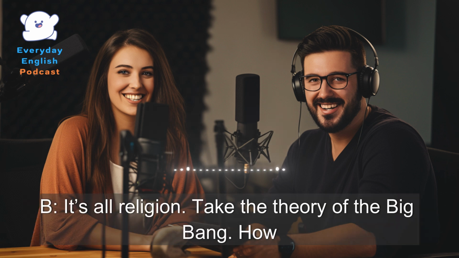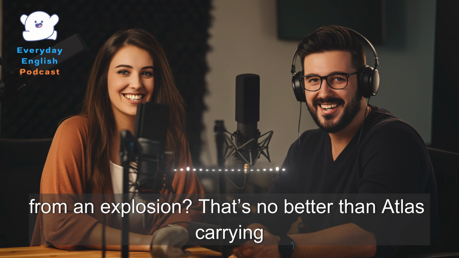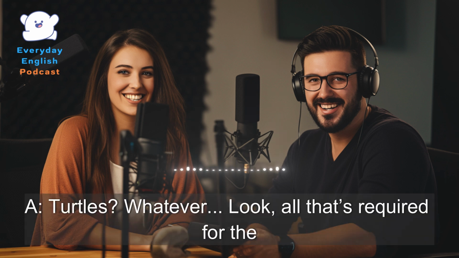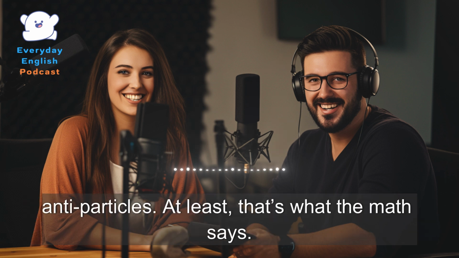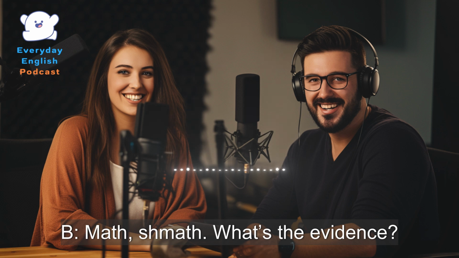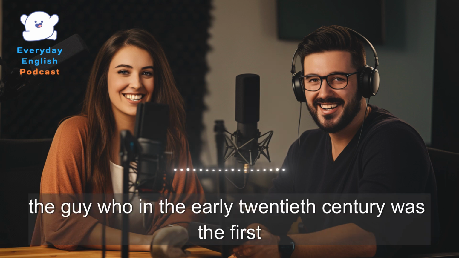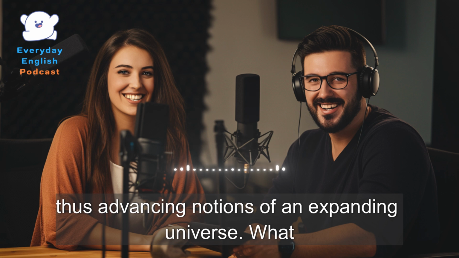It's all religion. Take the theory of the Big Bang. How is it possible that all of the stuff in the universe comes from an explosion? That's no better than Atlas carrying the globe on his back, or African myths about turtles and stuff. Turtles? Whatever. Look, all that's required for the creation of matter is an imbalance of particles and antiparticles. At least that's what the math says. Math schmath. What's the evidence? There is evidence. You know Edwin Hubble, the guy who in the early 20th century was the first scientist to measure the drift of matter in the universe, thus advancing notions of an expanding universe.